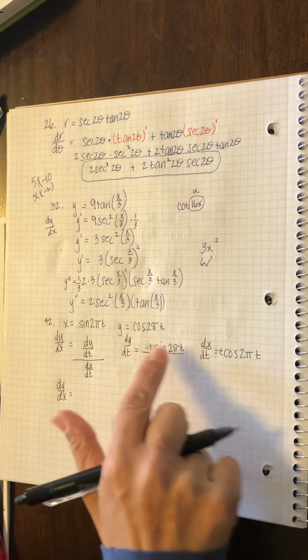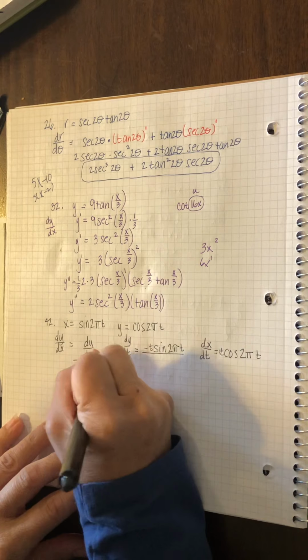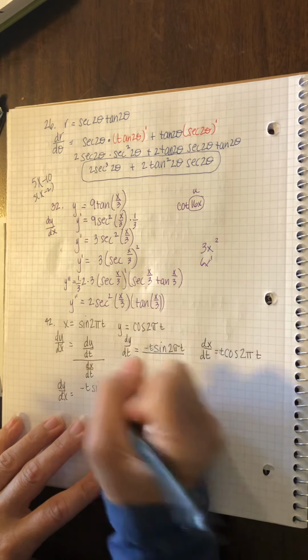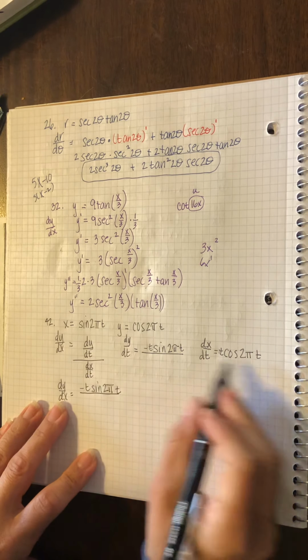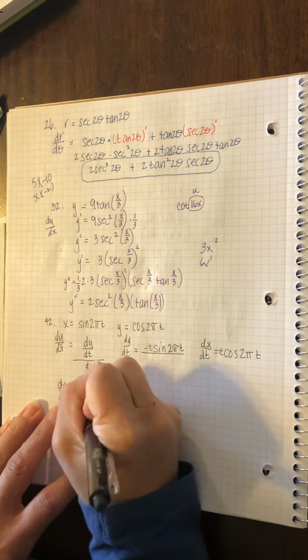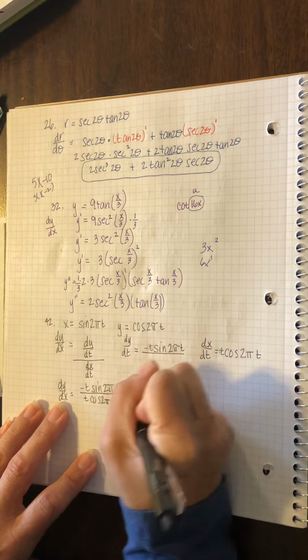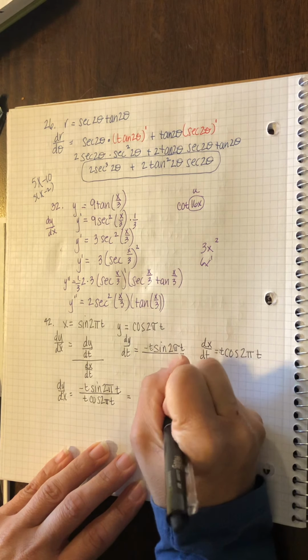So sine over cosine is tangent. Let me show all the steps. This becomes negative 2 pi sine 2 pi t over 2 pi cosine 2 pi t, which is negative tangent of 2 pi t.